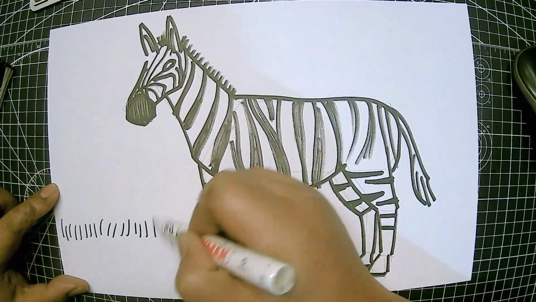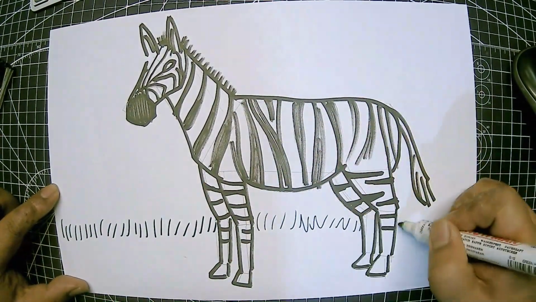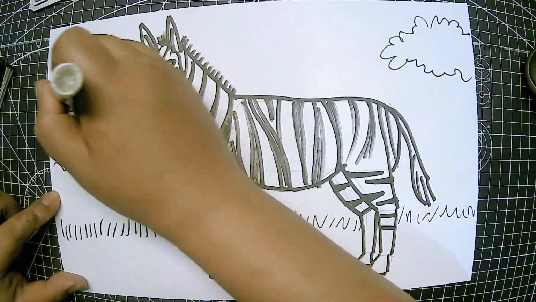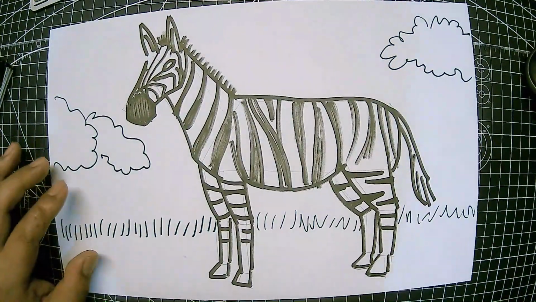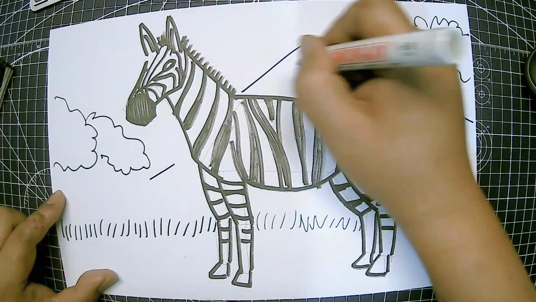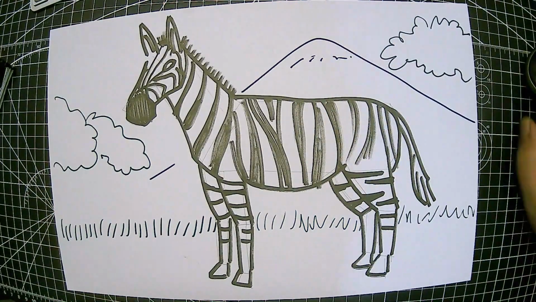I created the background of a field, some trees in the background, and it's going to look nice with a mountain behind. So there you go, your zebra.